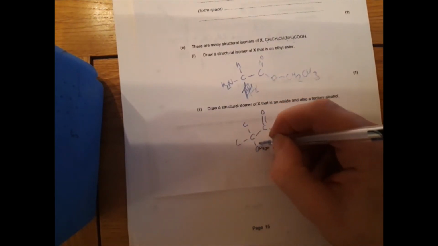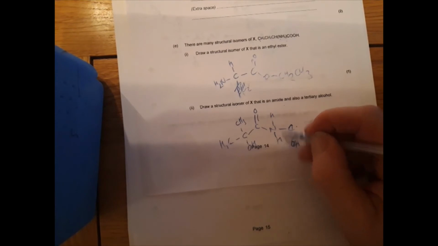I'll do a carbon, and then a carbon, a carbon. CH. There's my tertiary alcohol. 1, 2, 3. 1, 2, 3, 4. Did that work? I'll have a look, see if that's what it wants. Oh yeah, nailed it.